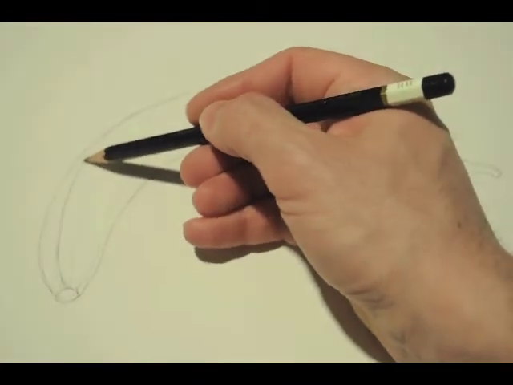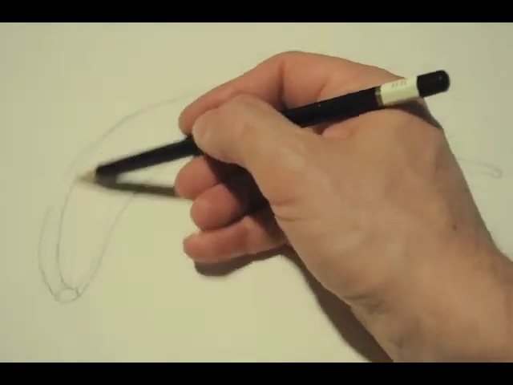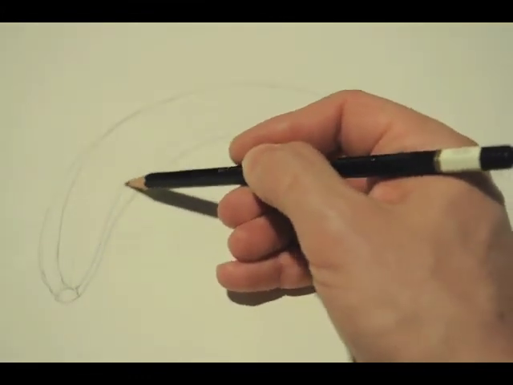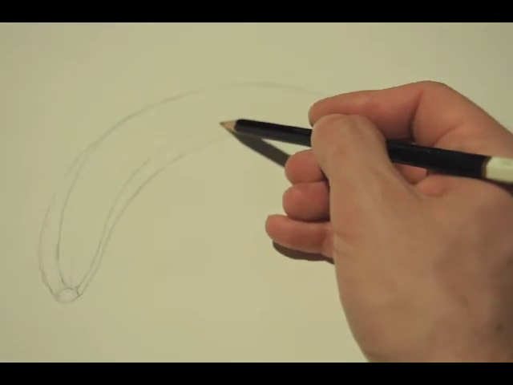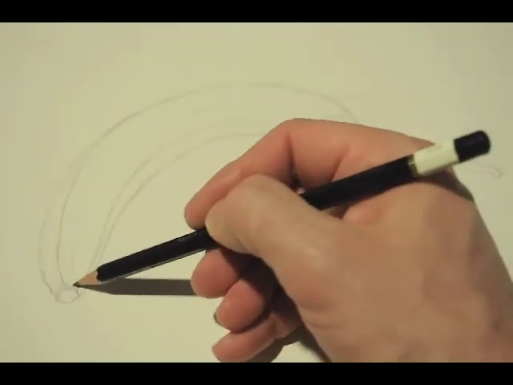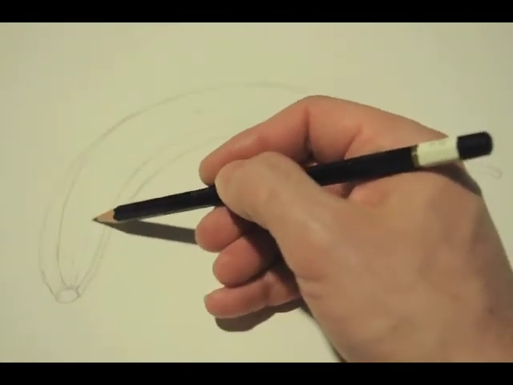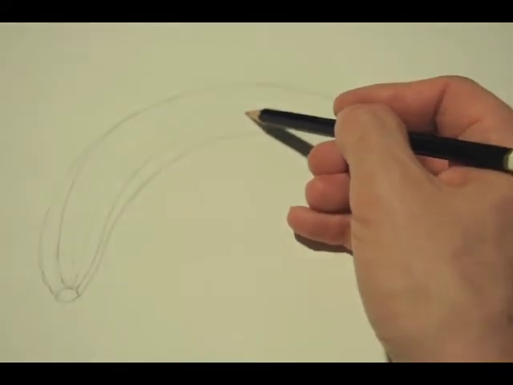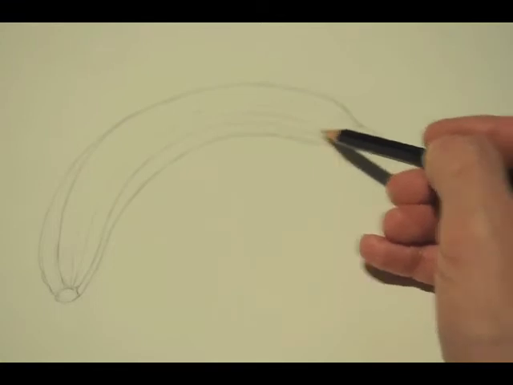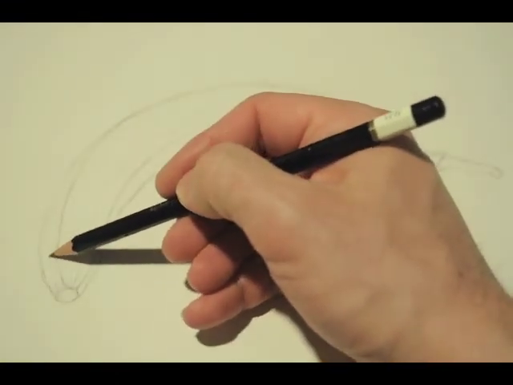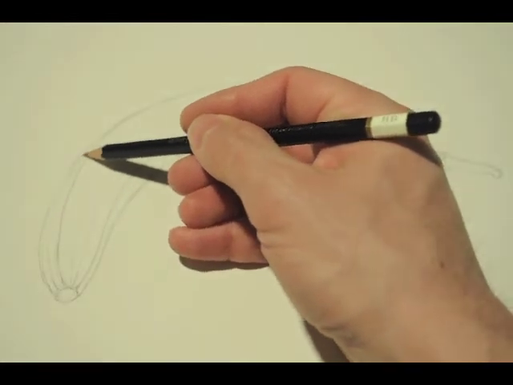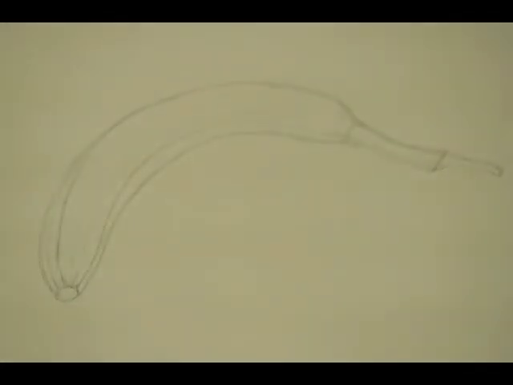I'm going to make these ridge lines a little darker. Okay, I will just finish this up.